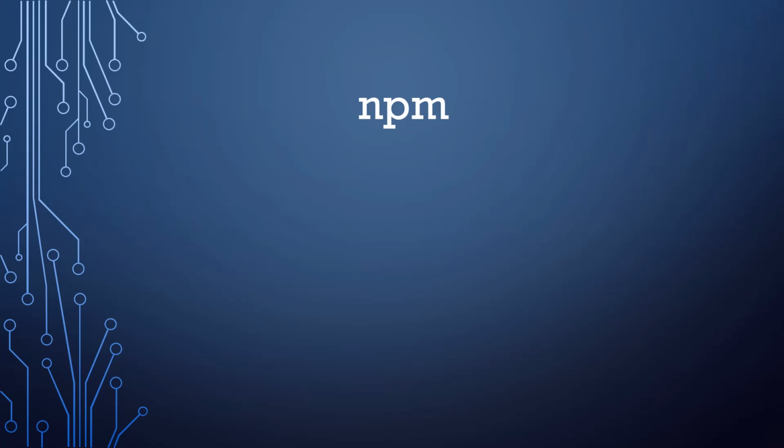All right, welcome back to our HTML discussions. Today we're going to look closer into Node Package Manager. We're going to actually use this tool.